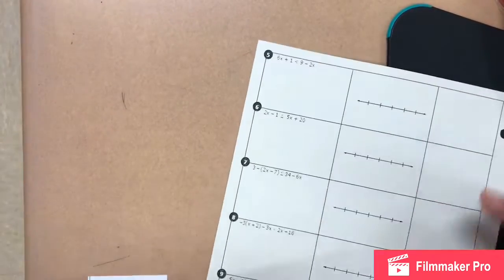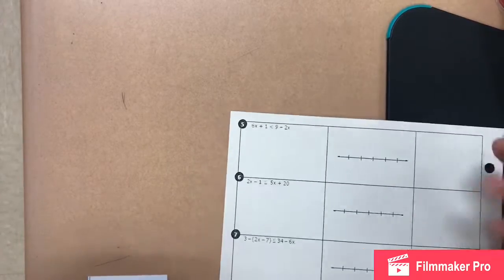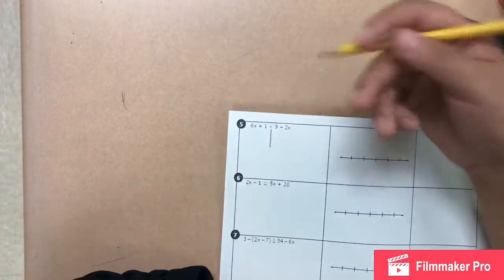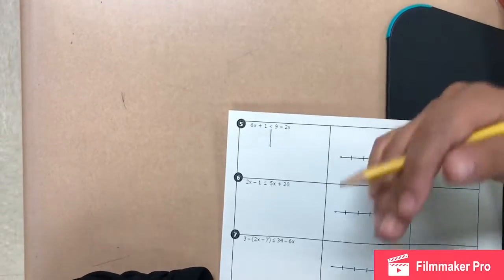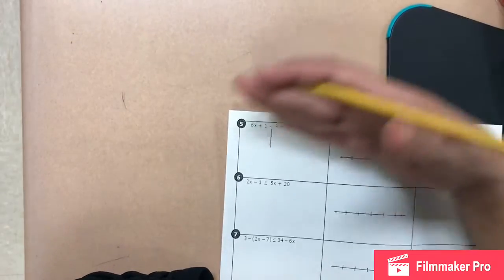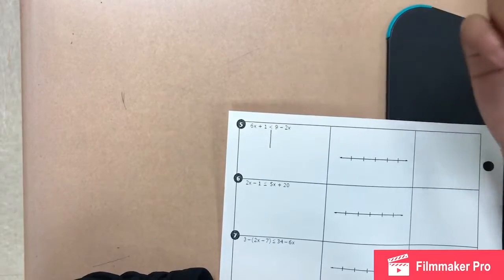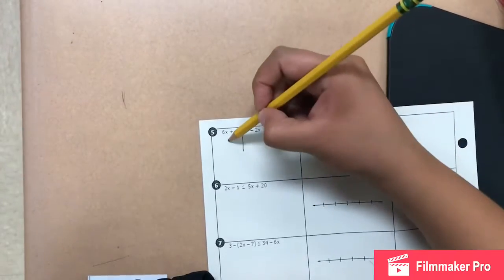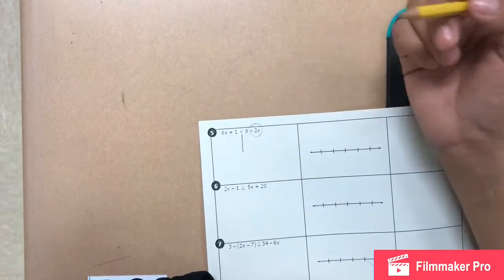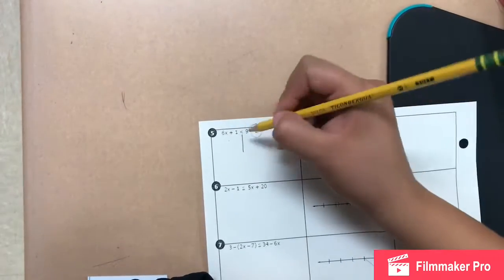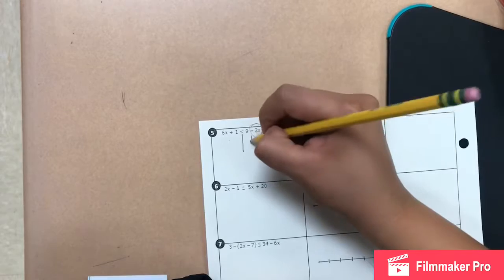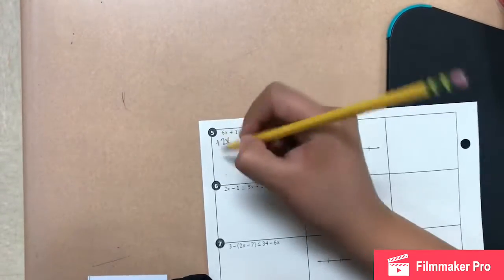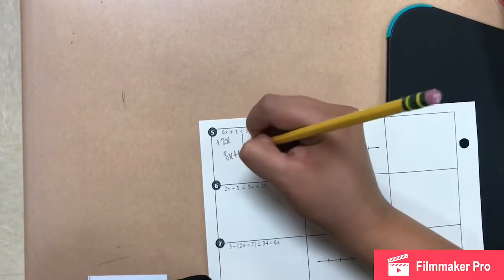Okay, still multi-step. So on number 5, there's nothing to distribute, but if you remember our steps from before, we distribute, which there's not here. We look for any like terms, which there isn't on either side. And then we move the variable. So we are so used to seeing the variable on the left side, so I'm going to move the negative 2x over there. So I have negative 2x, the opposite of that is to add 2x to both sides. 6x plus 2x is 8x, plus 1 is less than 9.